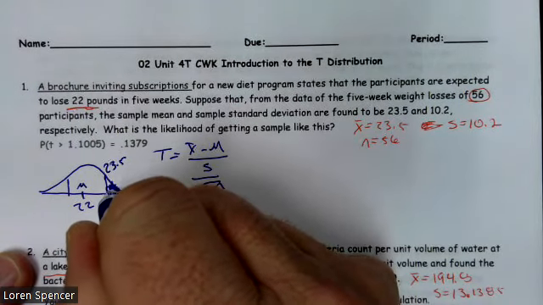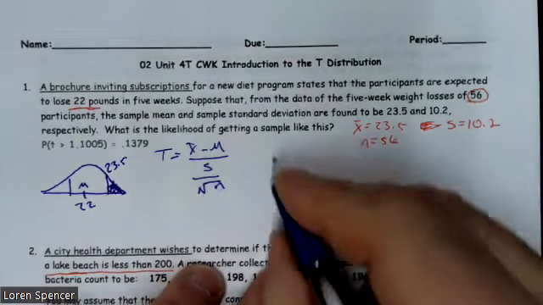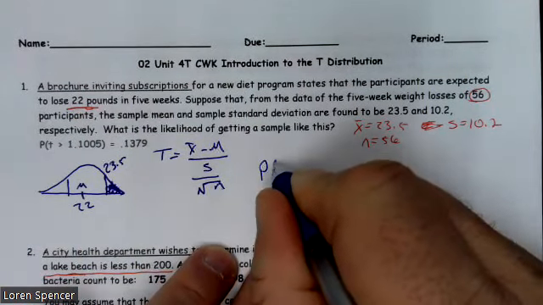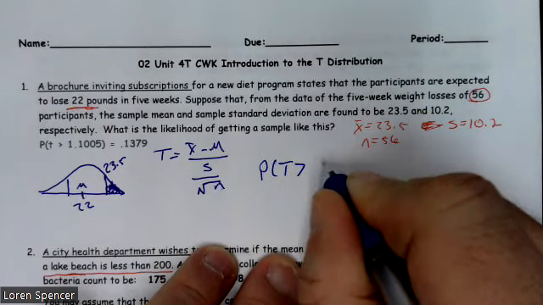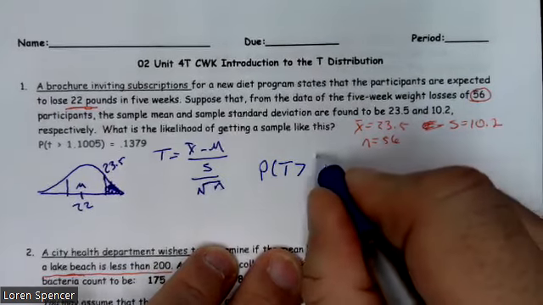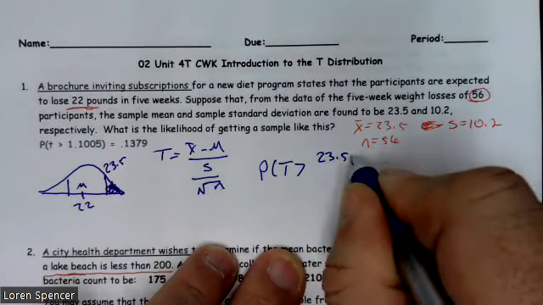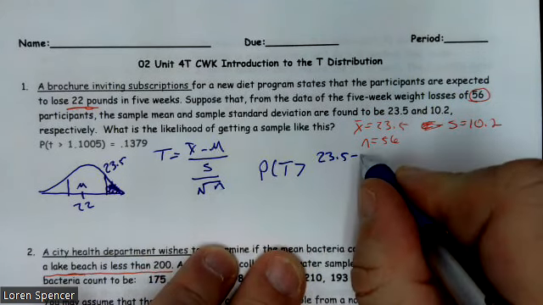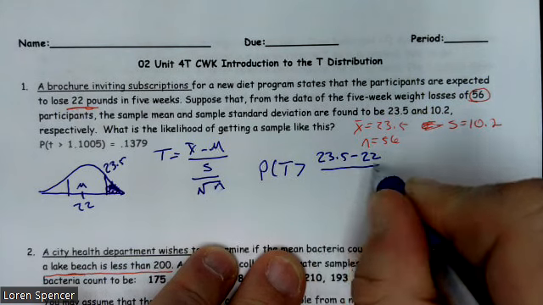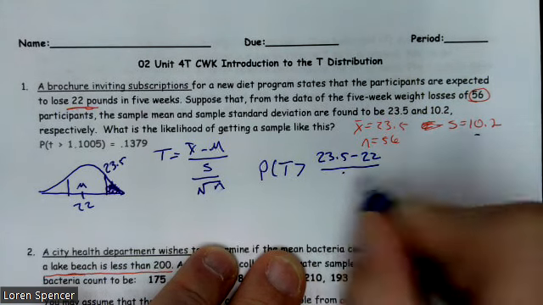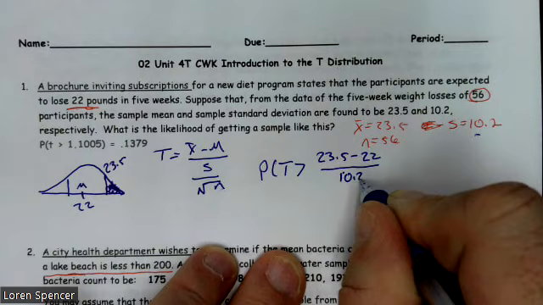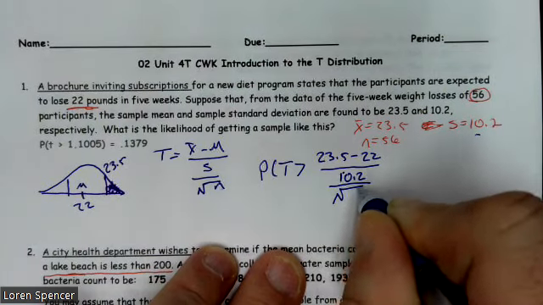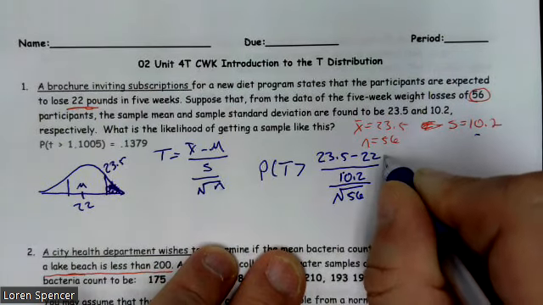So we're shading up. So we want the probability that T is greater than, when we start plugging in our values, 23.5 minus our claimed mean of 22 over standard deviation of 10.2 divided by the square root of 56.